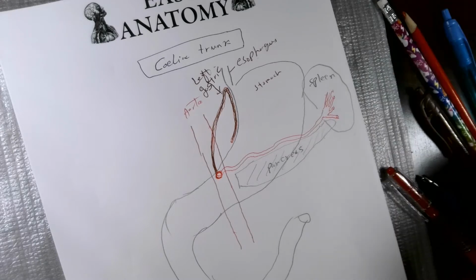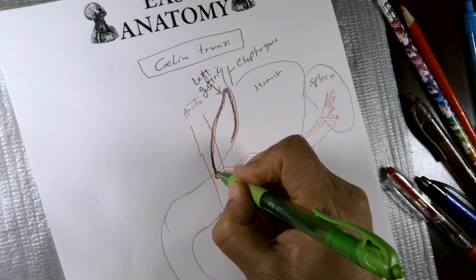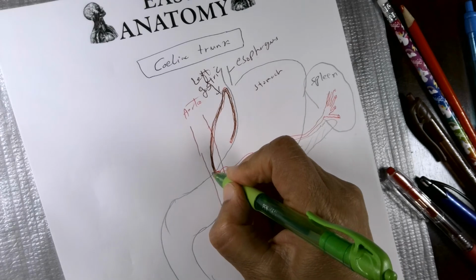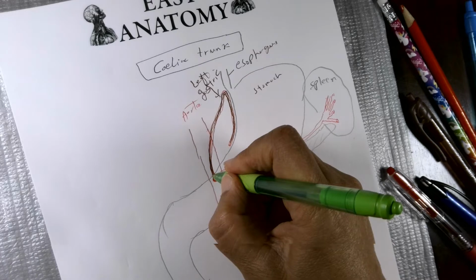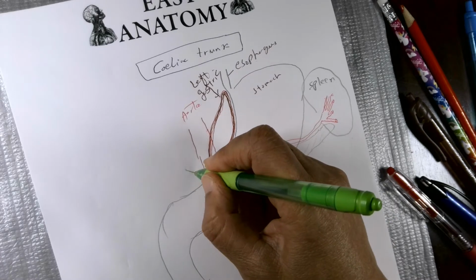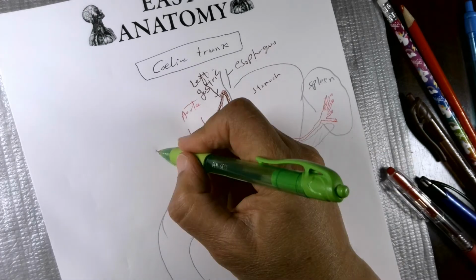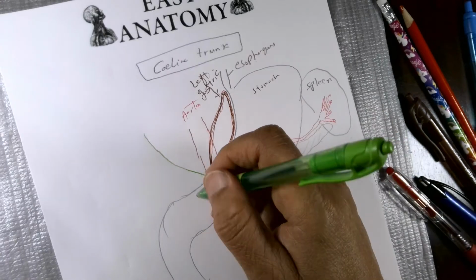It is the hepatic artery. It is going to the right side, and from the name, it is going to the liver. So this is the hepatic artery.